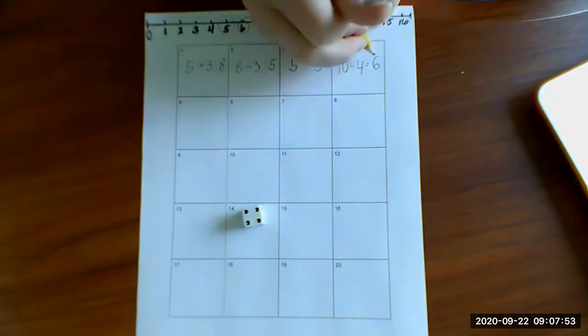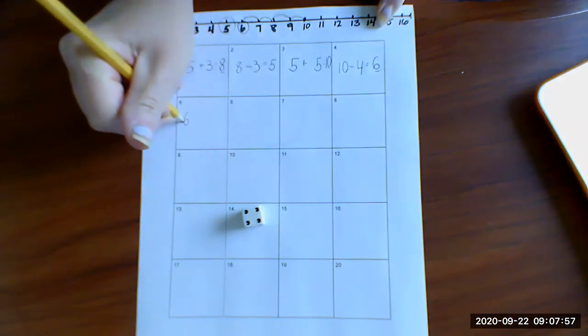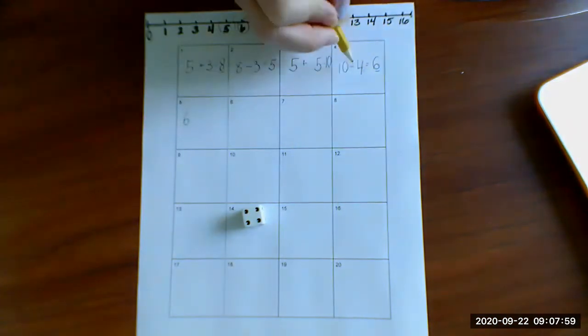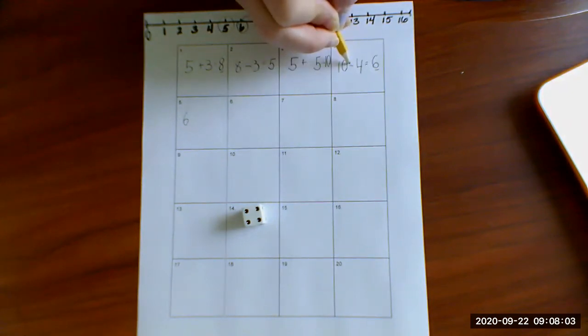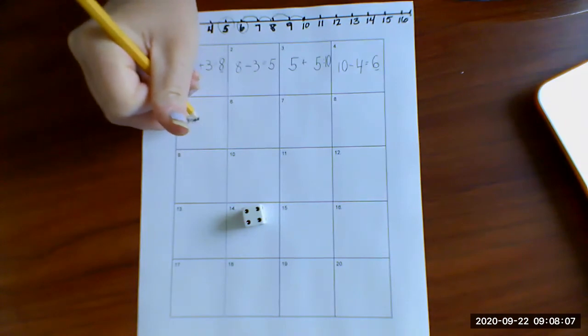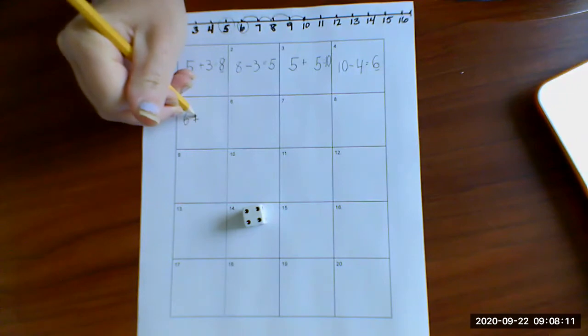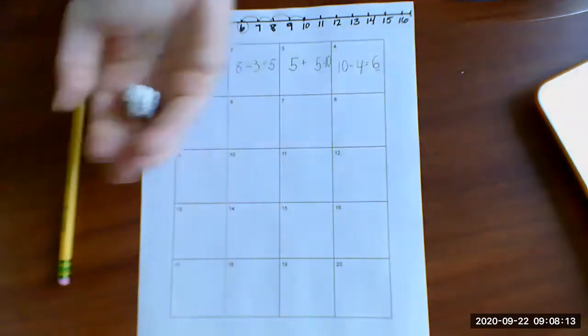Okay, so I'm at 6. This problem is going to start with 6, and it's going to be what kind of problem? The last one was subtraction, so this one is going to be addition. And addition means that I'm getting larger, I'm gaining value. I'm going to roll.